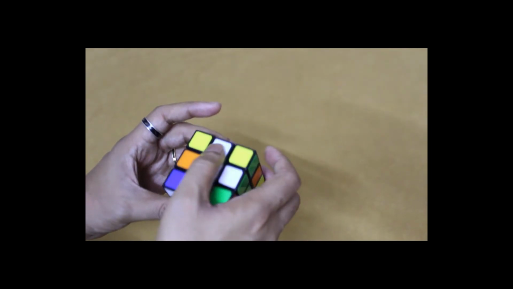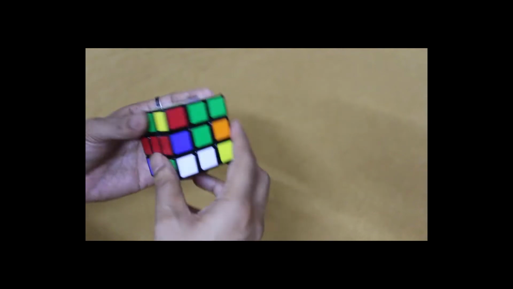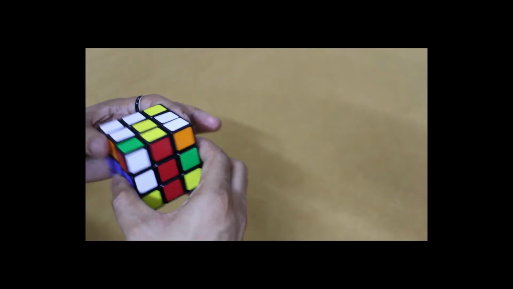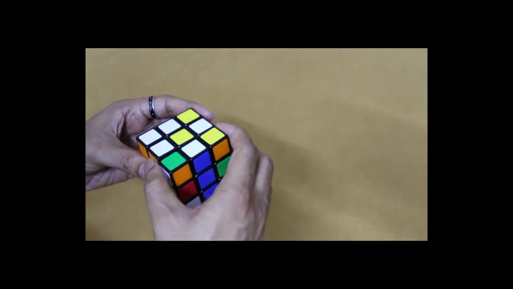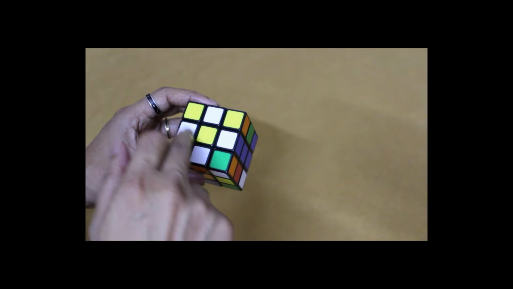Luckily I have 2 more white pieces. I have to find another 2 more. So I have it here. See, if you look at it, 1, 2, 3, 4 is placed.